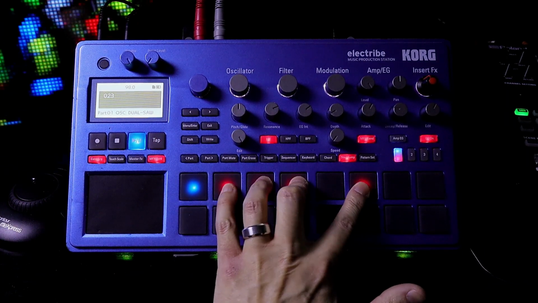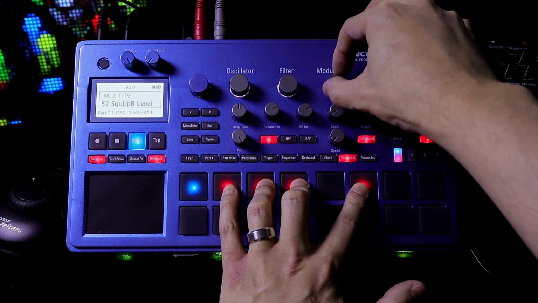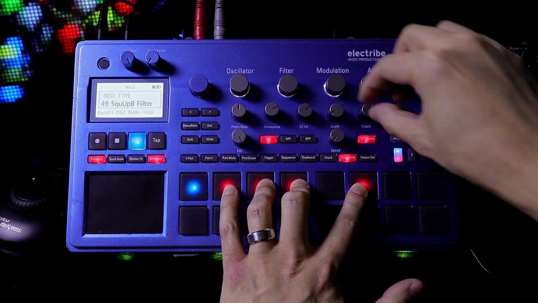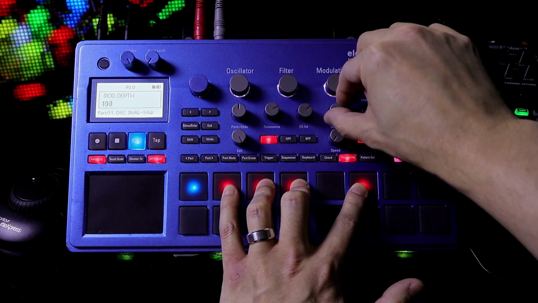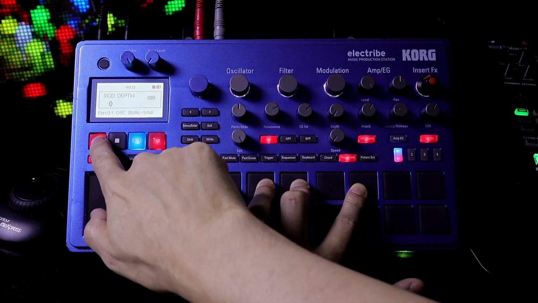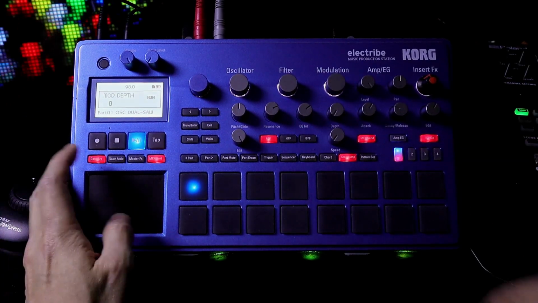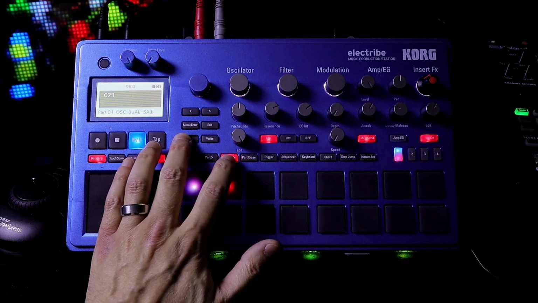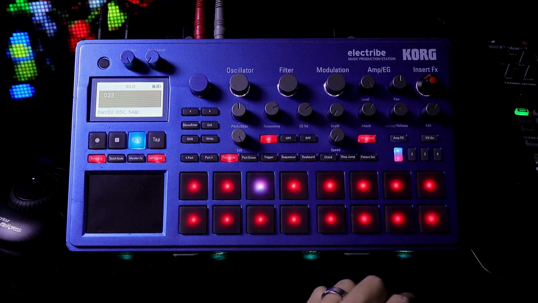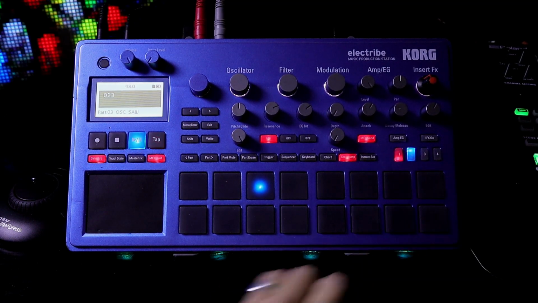Now what I can do, let's say these right here. Let's choose modulation. Now we're going to use square up on the filter, turn up the depth. So we're just going to record, turn up depth, back down. Shift part mute, brings all the tracks back. You can hear it's locked, so go to step jump, change the bar, it unlocks.